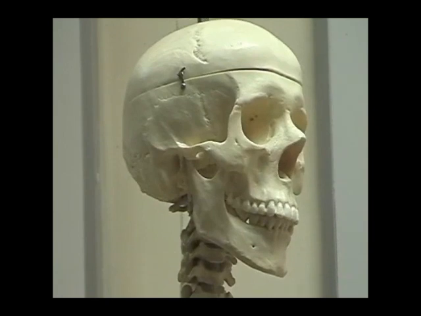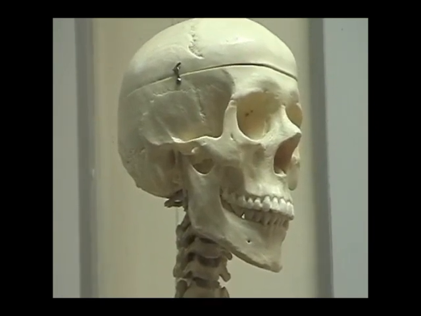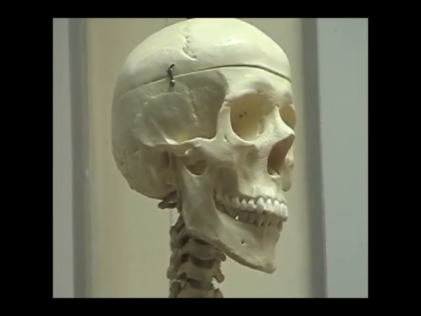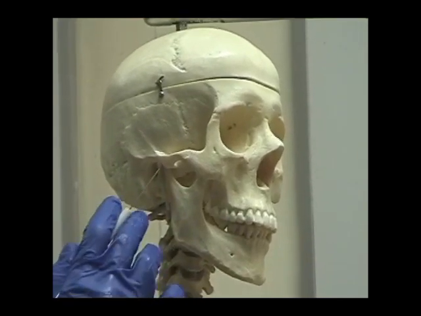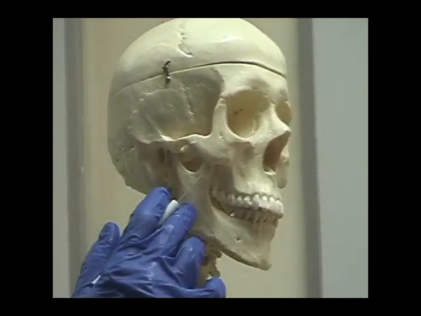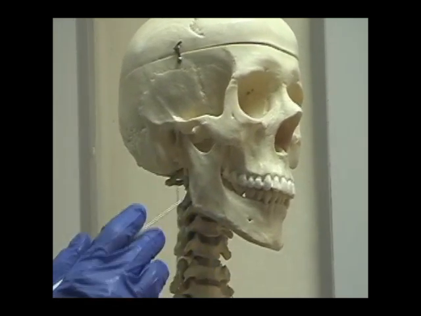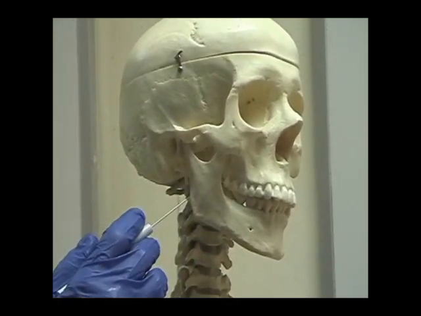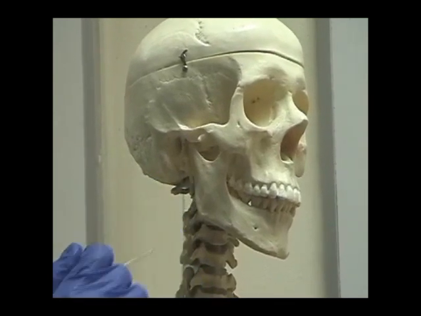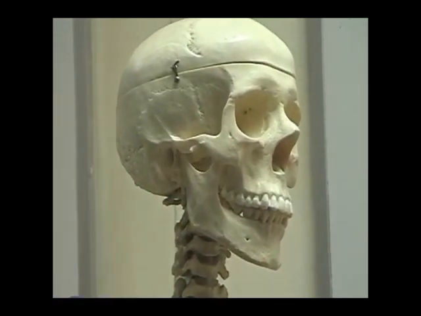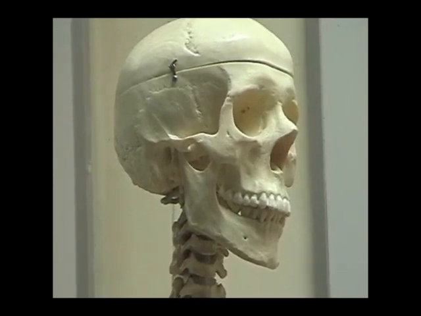First are some muscles of the head, face, and the neck. We'll begin with the masseter muscle. The origin of the masseter is on the zygomatic arch and on the maxilla. The insertion of the masseter muscle is on the angle and ramus of the mandible, and its action is to elevate the mandible or close the mouth.